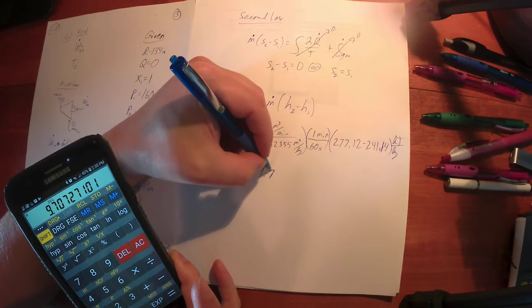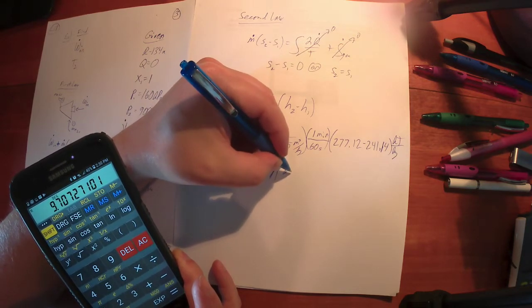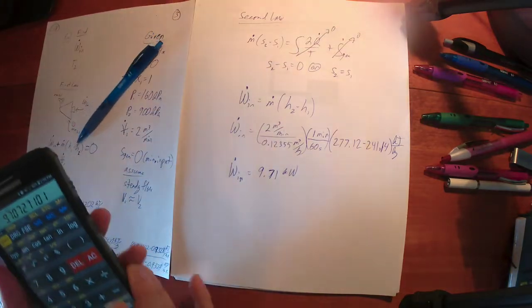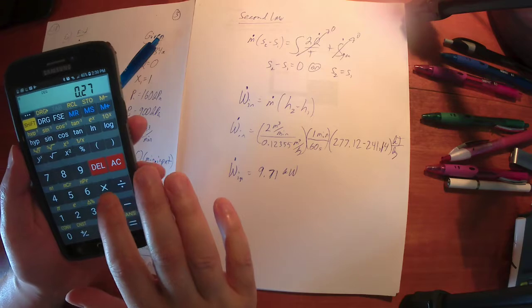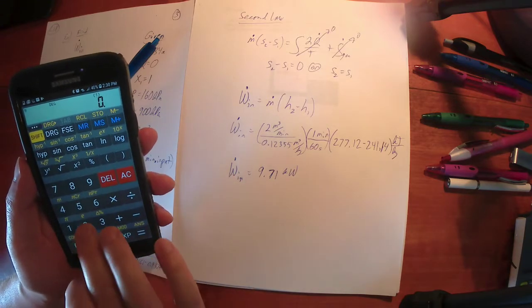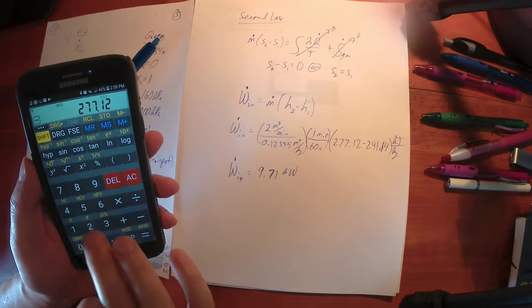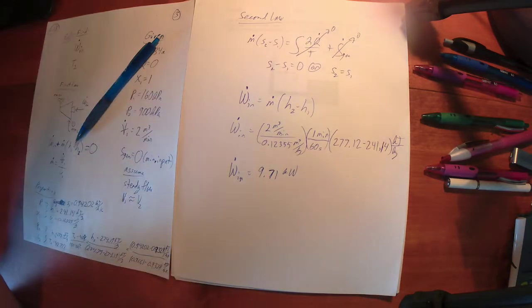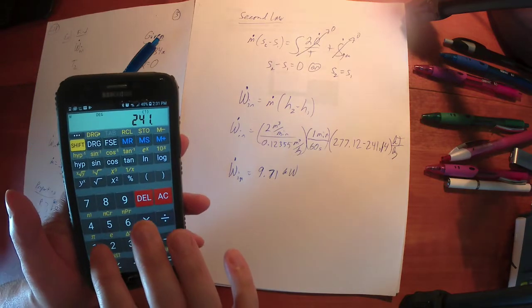I'm going to run that through because that's not matching what I've got in my PowerPoint slides. Let me make sure. I know the 0.27. I'm okay with that. Multiply by this change. 277.12 minus 241.14.